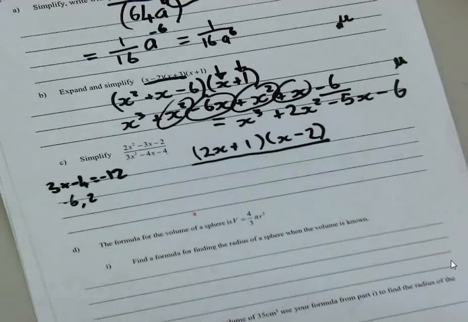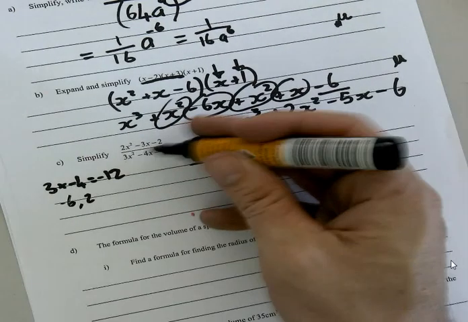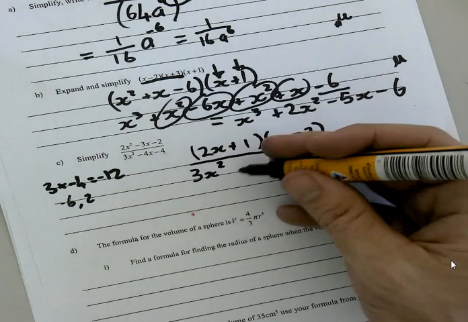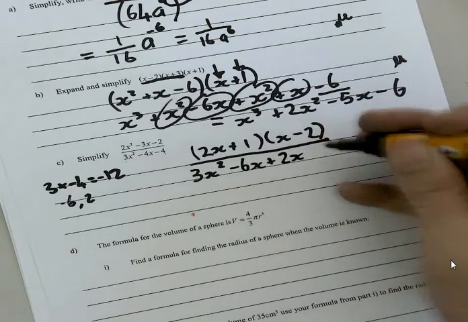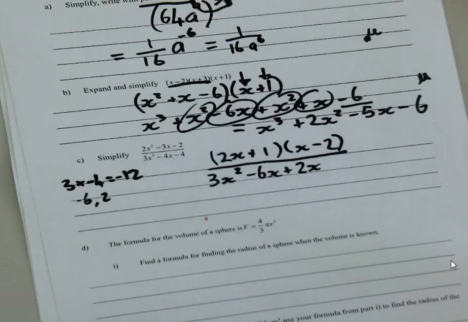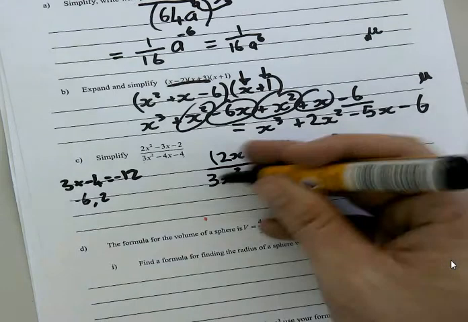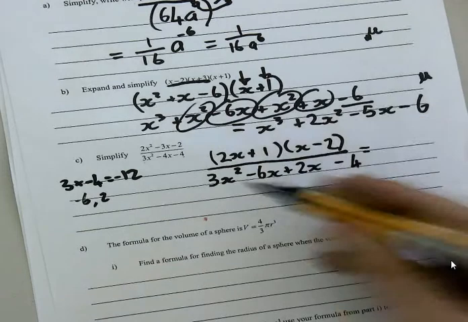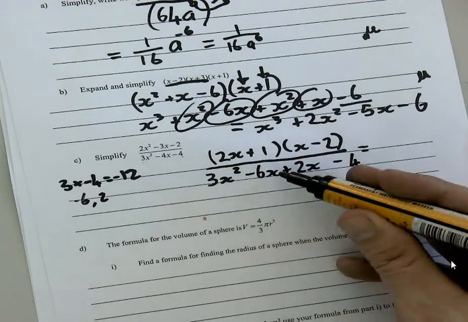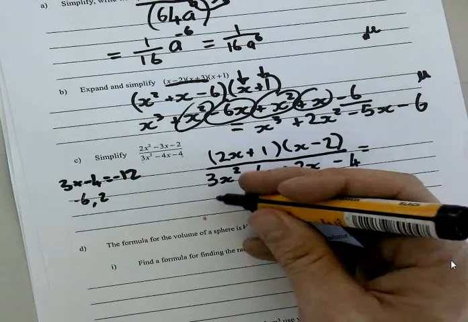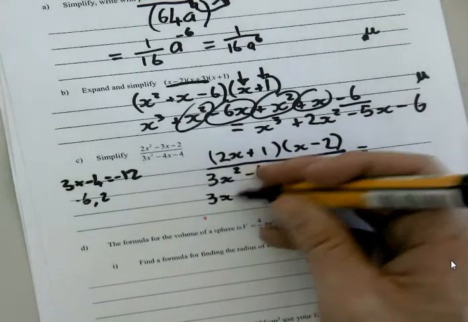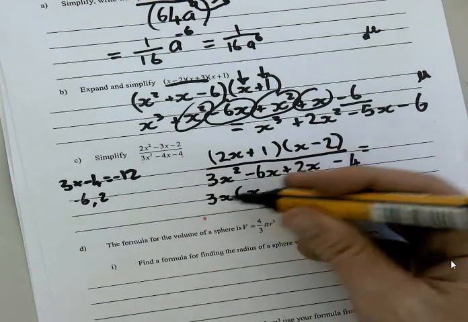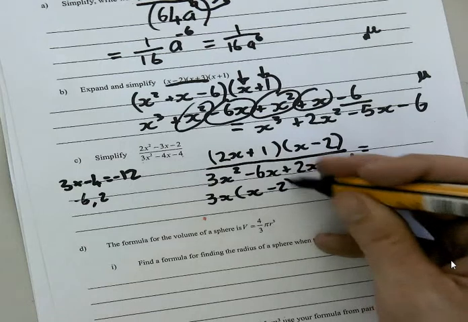So what do we do? We pull this bottom thing apart. The middle term gets broken up into a minus 6x and a positive 2x, because that's the same as minus 4x. And the last number and the first numbers are the same as what we started with. Alright, and that allows us to use grouping. So if I group this, I can say a common factor to those two is the 3 and the x. And 3x would need to be multiplied by x to give me the x squared. And 3x would need to be multiplied by negative 2 to give me the 6x.